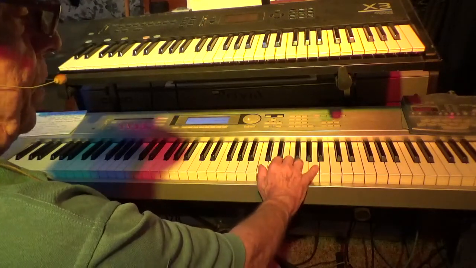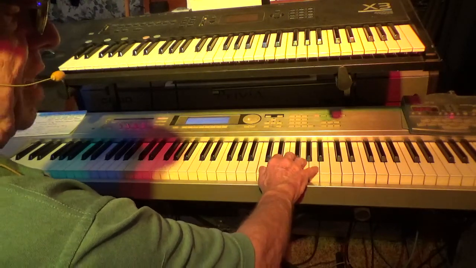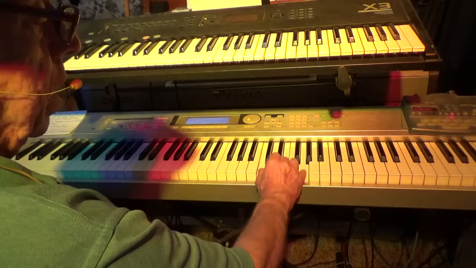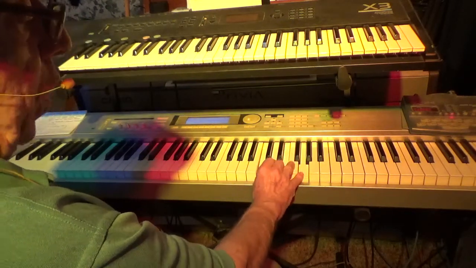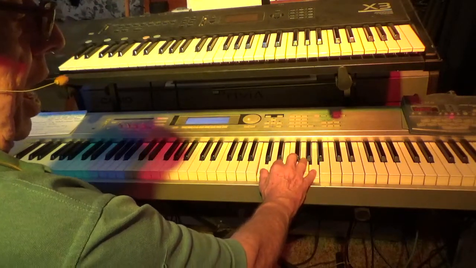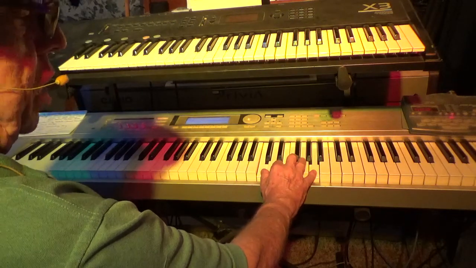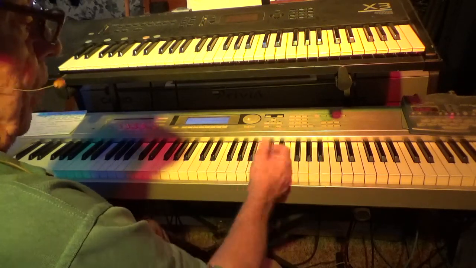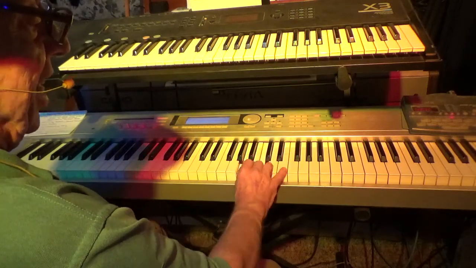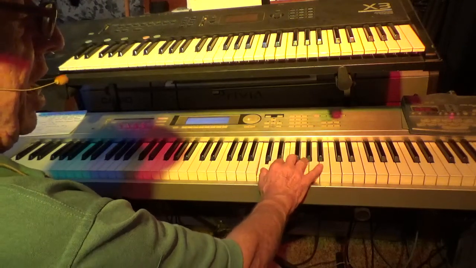I picked up that extra note up there. I just added the A with my pinky to that C chord. I dropped the G. That is the first inversion of A minor. The tonic position of A minor is going to be A, C, E. But I'm playing it C, E, A.